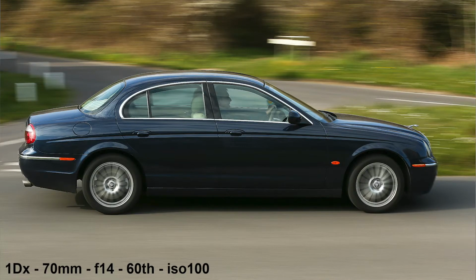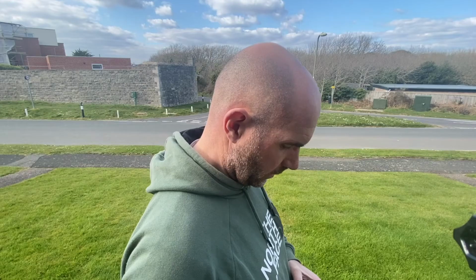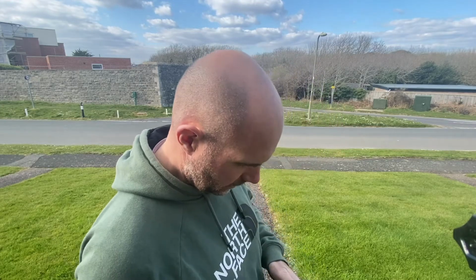That's not too bad at all actually. You can see I'm zoomed in onto the mirror, fairly sharp. Wheels look nice and blurred. Not bad frame that. And that is at 60th at f14, ISO 100. I can't knock the ISO down anymore because it's at 100.